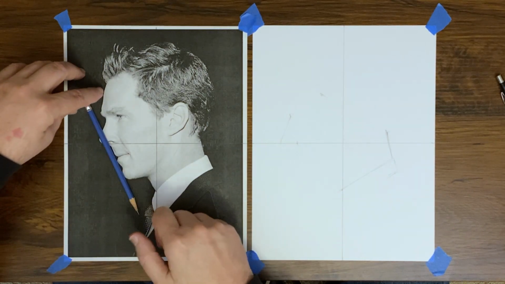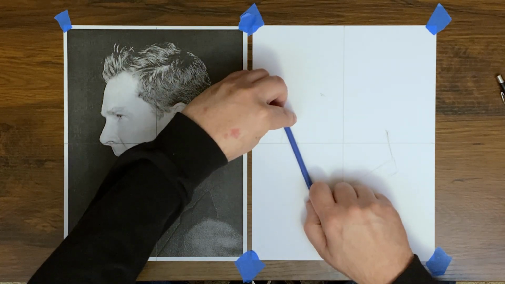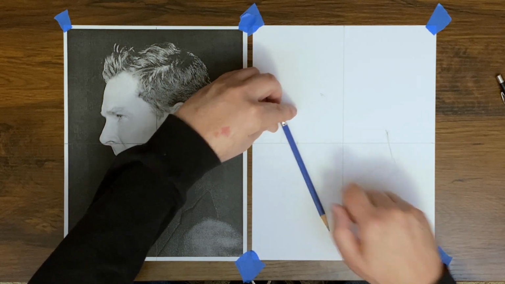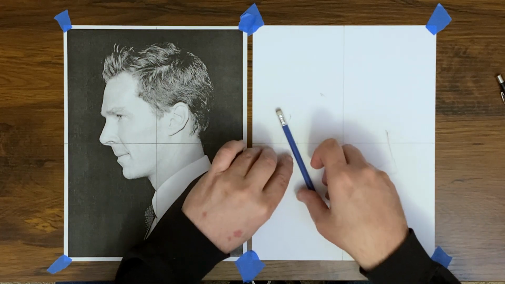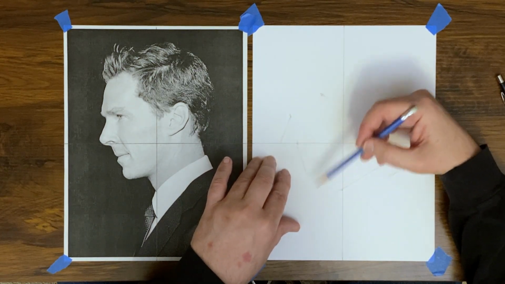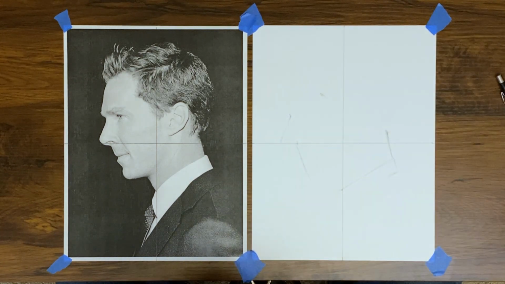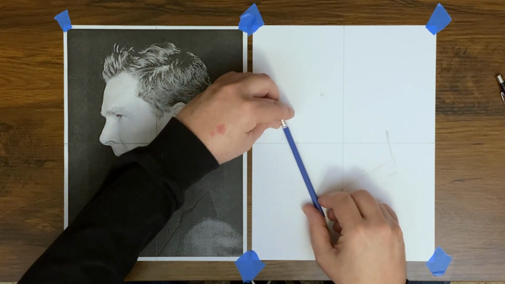Let's picture that in our mind, carry it over, and from that point, try to capture that angle.